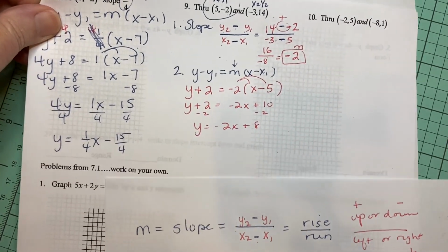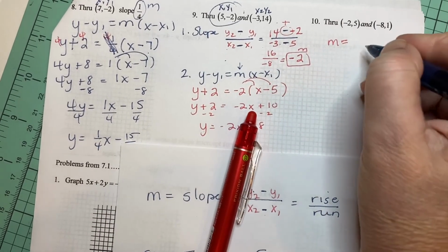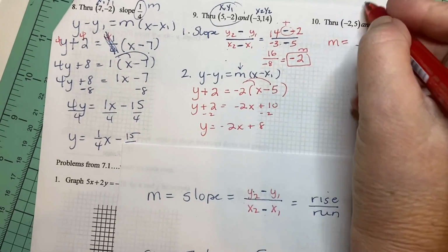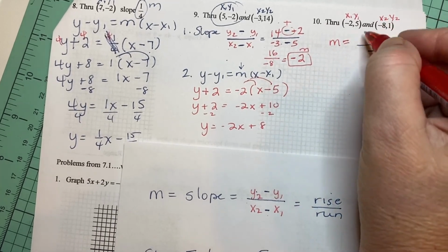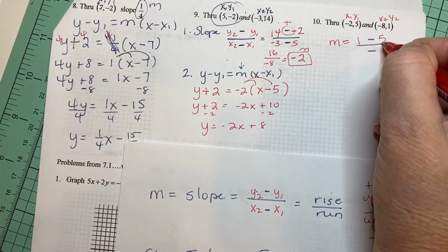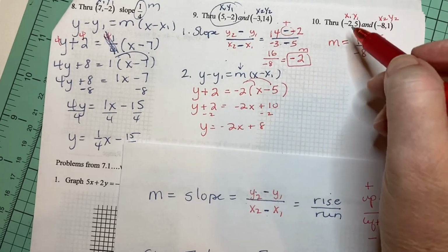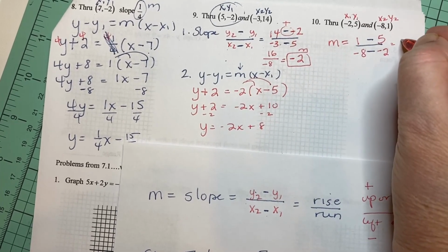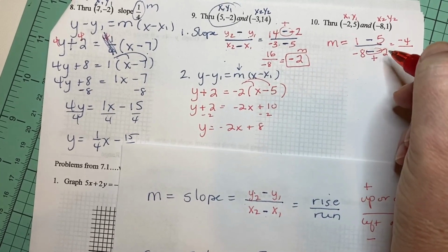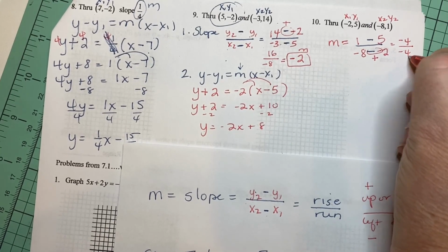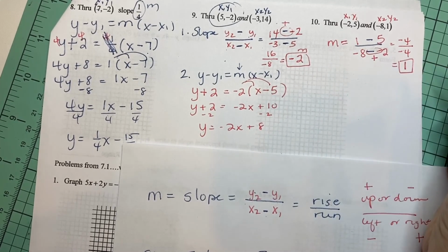One more, same thing. I won't show as many steps this time. So first we're going to find our m by plugging it in this formula, where this is my x1, y1, and this is my x2, y2. So it's going to be y sub 2 is 1, y sub 1 is 5, x sub 2 is negative 8, and x sub 1 is negative 2. So do you see on the top, 1 minus 5 is negative 4. And then on the bottom, two negatives make a positive, so negative 8 plus 2 is negative 4. And then go ahead and simplify this. Negative 4 divided by negative 4 is 1.